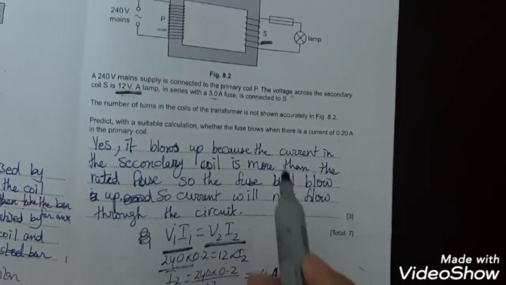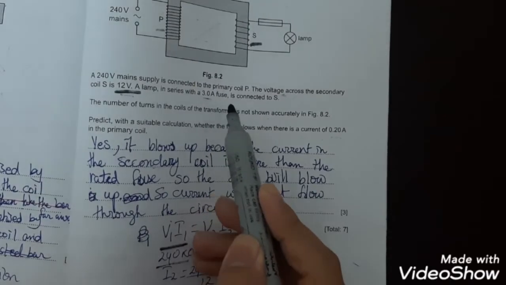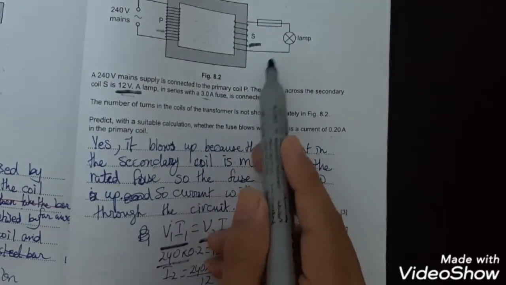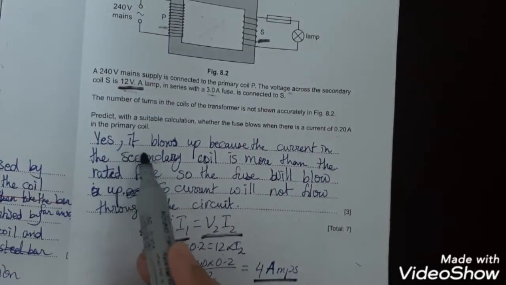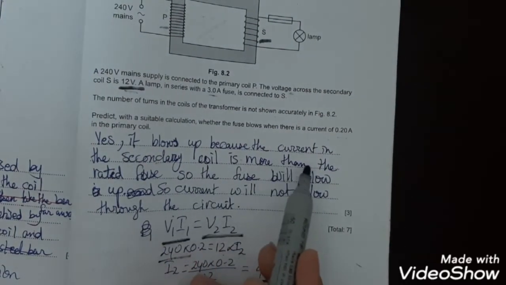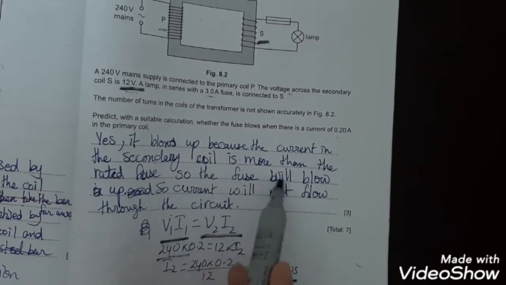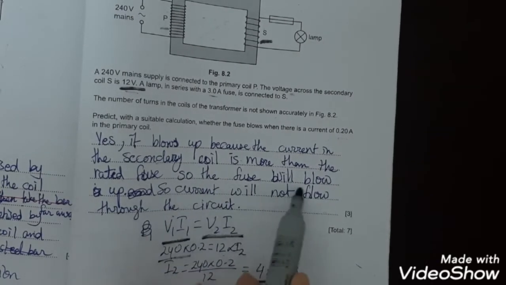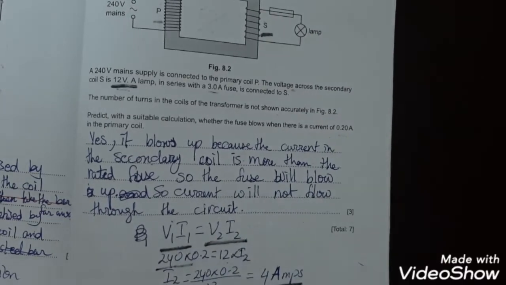As 4 amps is greater than the 3 amp fuse in the lamp circuit, yes, the fuse will blow. So yes, it blows because the current in the secondary coil is more than the rated fuse, so the fuse will blow. So current will not flow through the circuit.